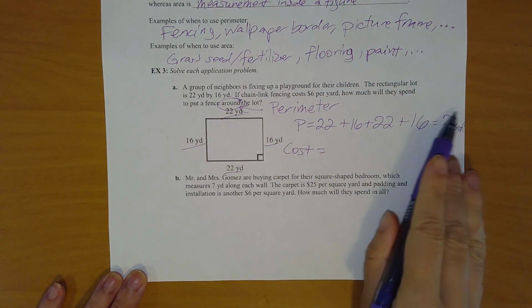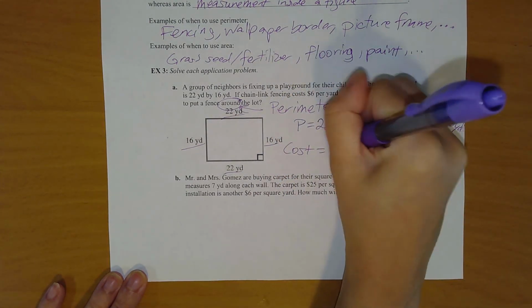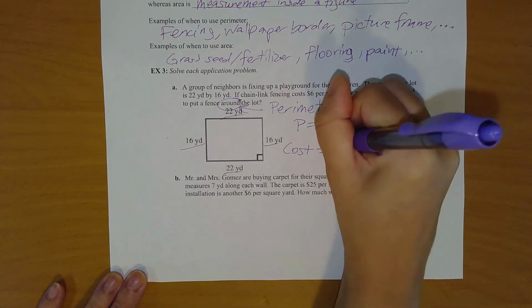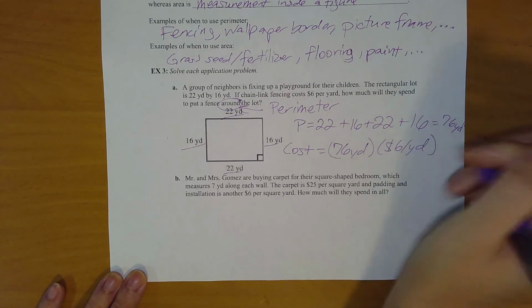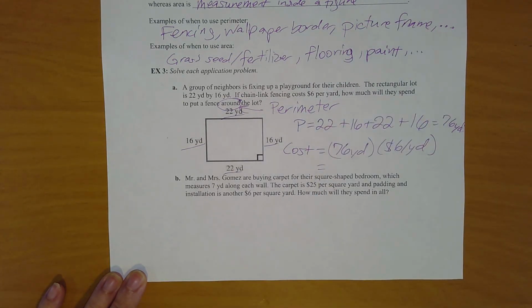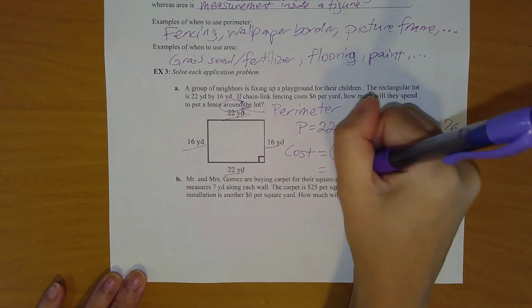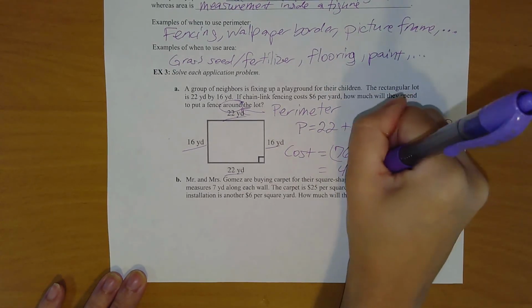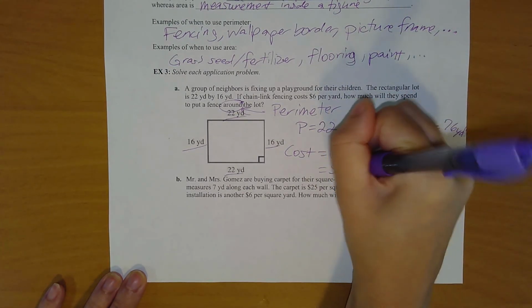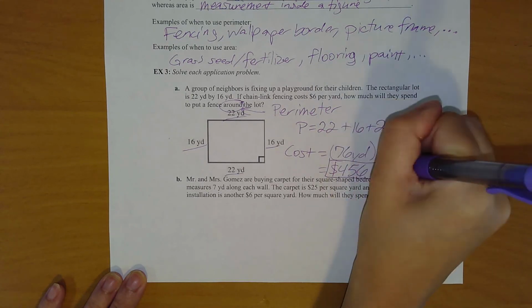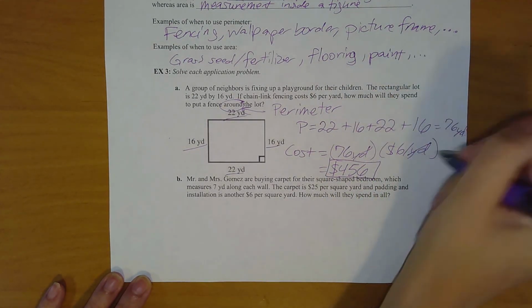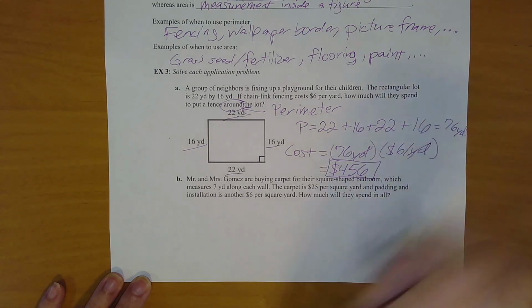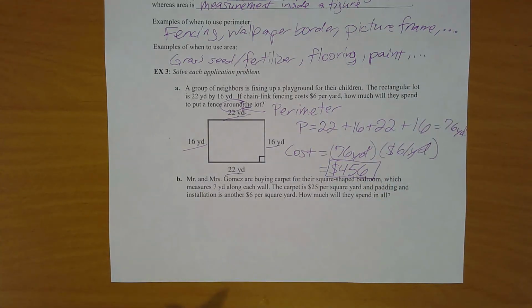So if we have 76 yards, I'm going to do 76 yards times $6 per yard to get my answer. And 76 times 6 would be 456, so it would be $456. In case you're curious, the yards will cancel out since one's on top and one's on the bottom, okay? And that answers our question.